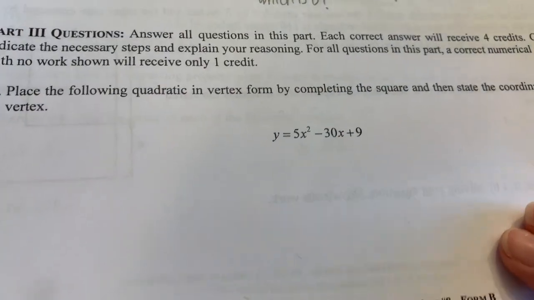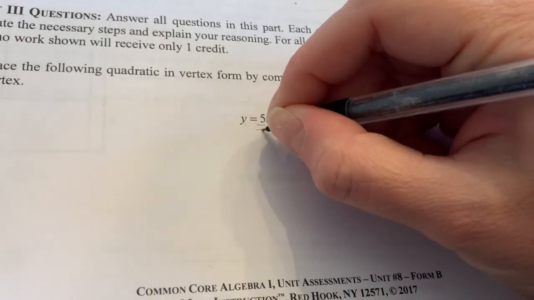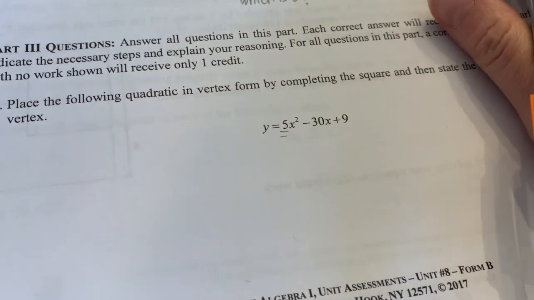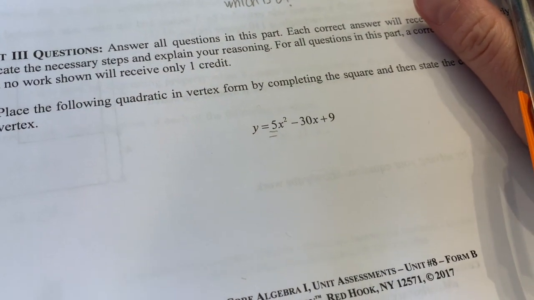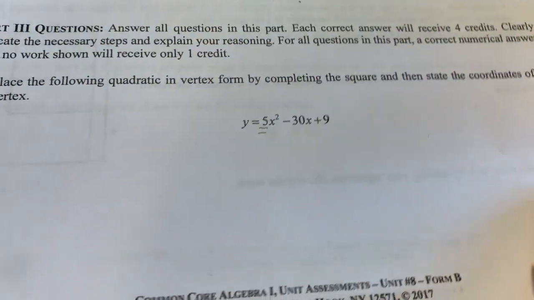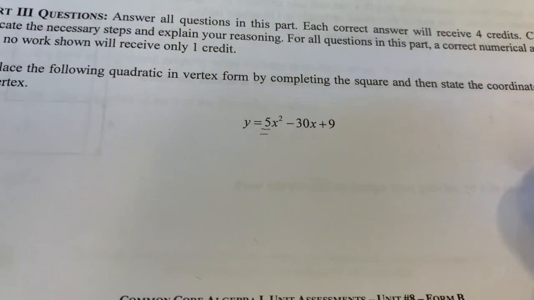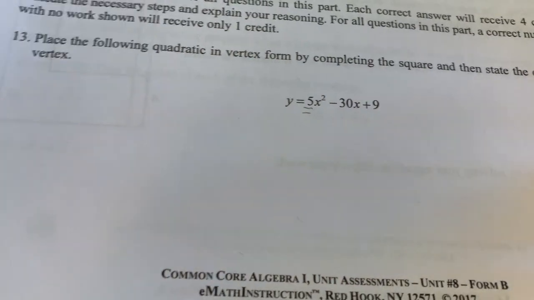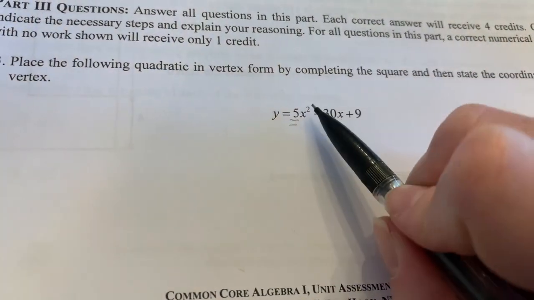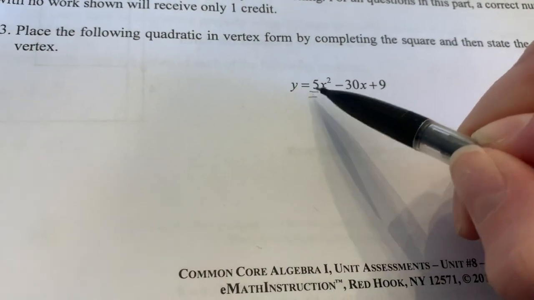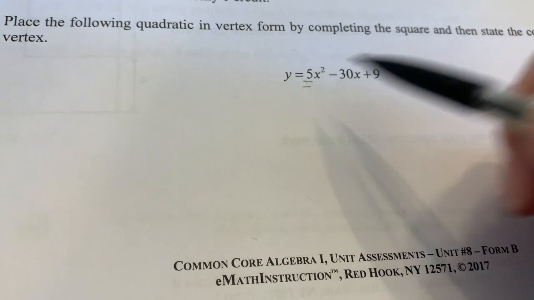Now, take a look at what it is. The a value is not equal to 1. There was quite a few people missing from this live lesson that we did, and I hope that you know how to do this and are a pro, because it's a very important skill. We don't complete the square until we have a 1 here instead of a 5.